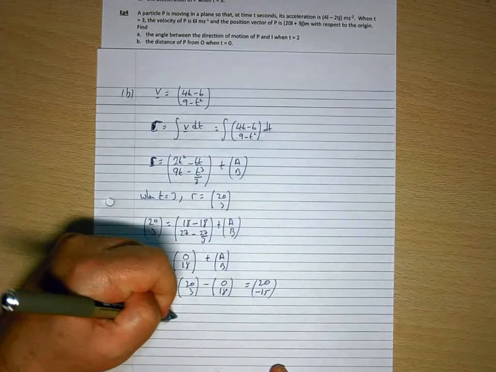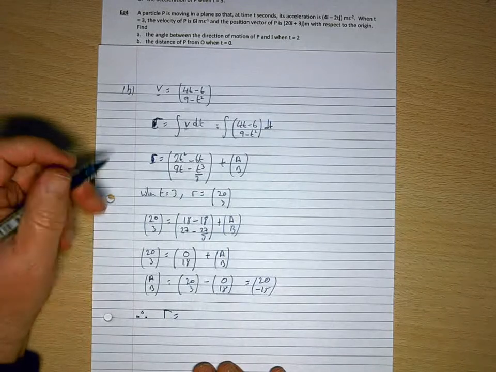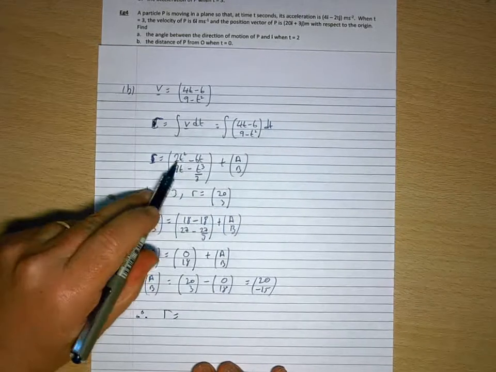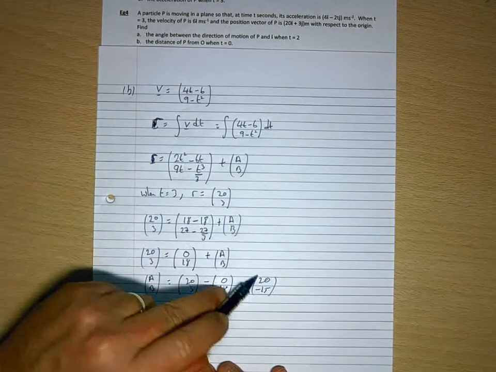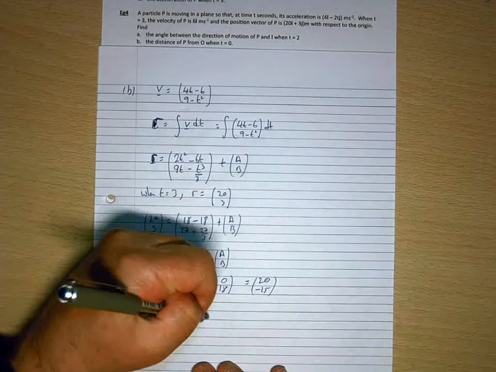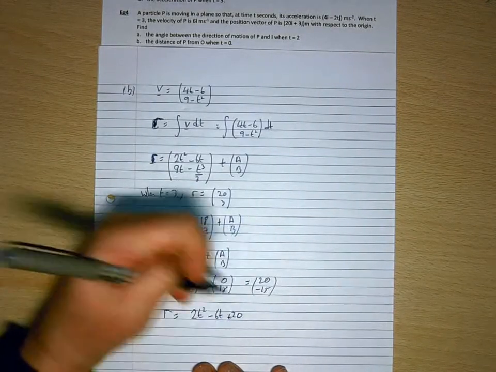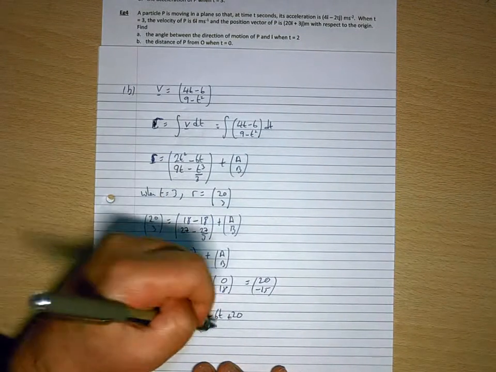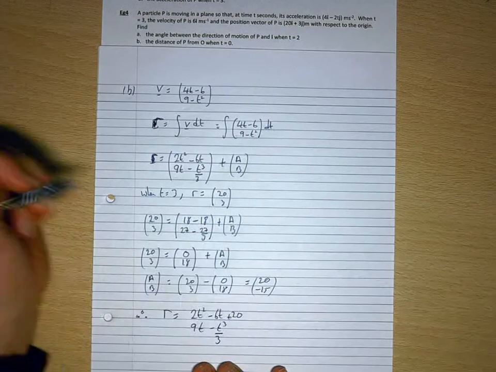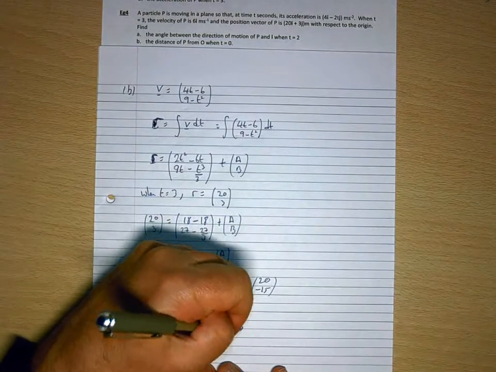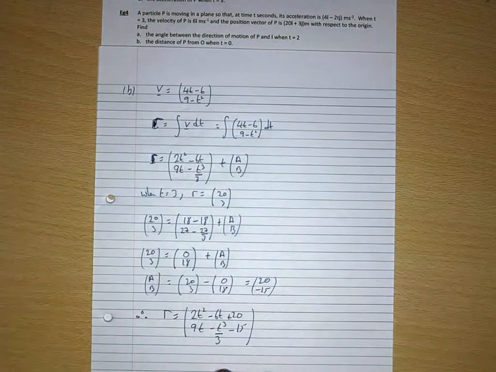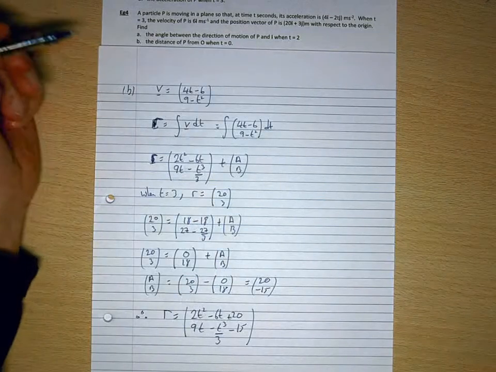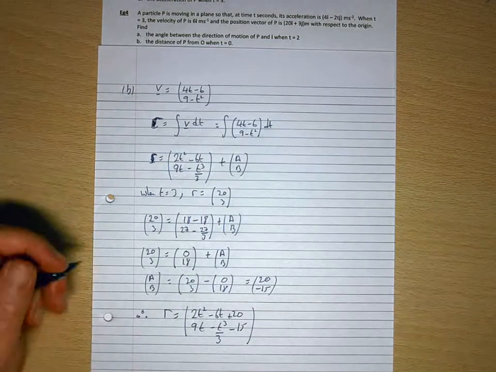Therefore, my displacement function is going to be 2t squared minus 6t plus 20, and 9t minus t cubed over 3 minus 15. And they want the distance of P from O when t equals 0.